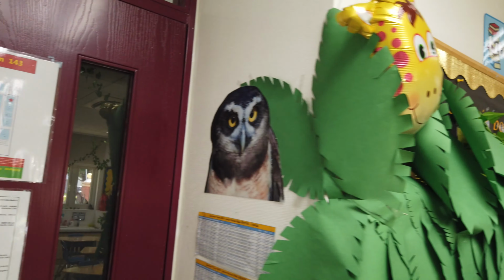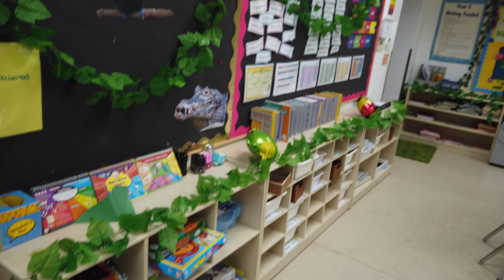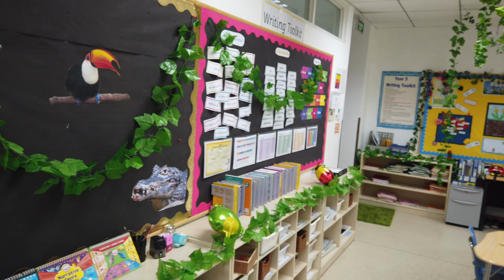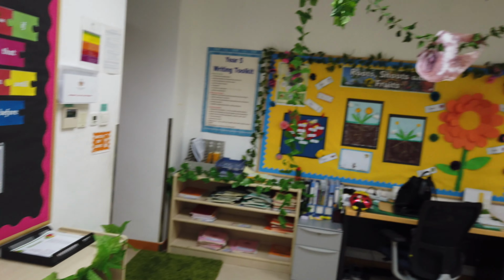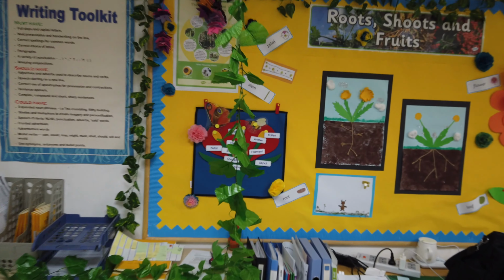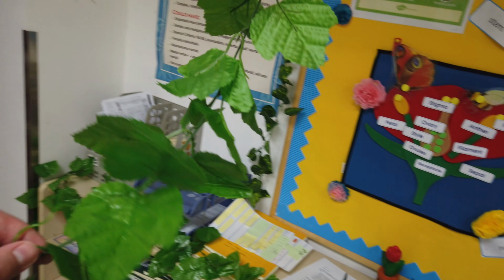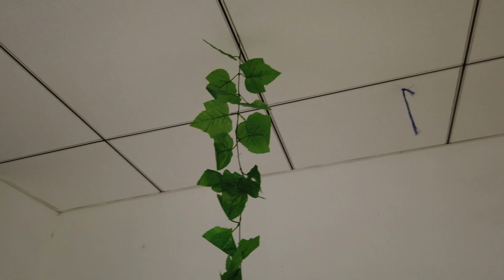Oh, and there's also a little owl around the corner. Then we just covered leaves across all of the displays, so we have lots of different animals popping around here, different balloons popping up as well, which the kids loved, and leaves everywhere. Up here, I literally just bought these types of leaves from Taobao. They were really inexpensive, like 6 RMB for a pack of 2, so I just bought loads of them. I have some hanging from the ceiling.